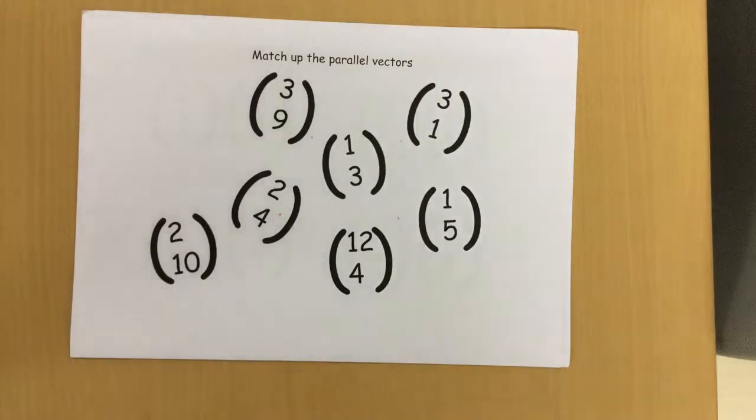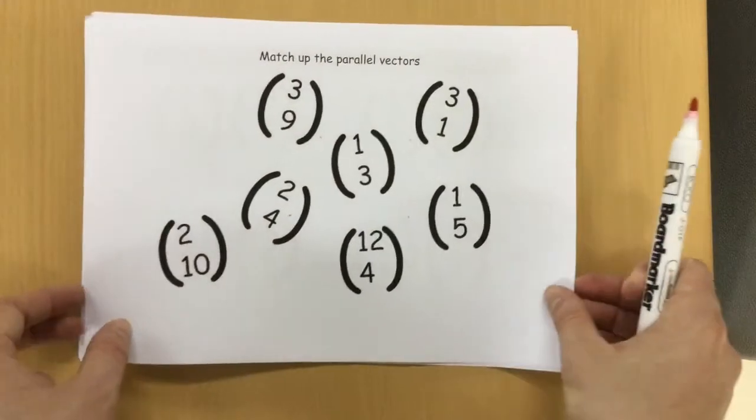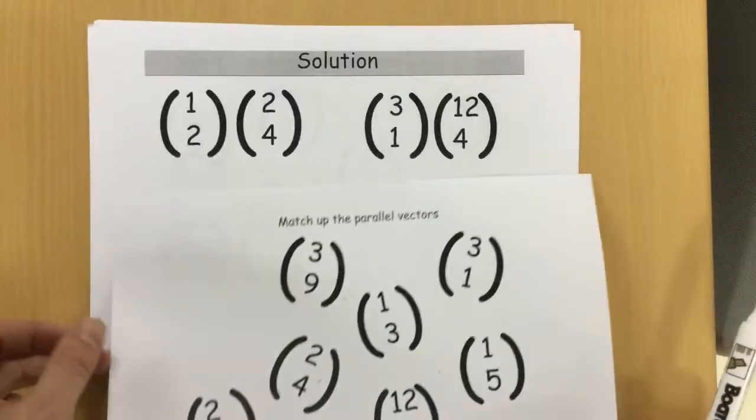Ten seconds left. And 5, 4, 3, 2, 1. Stop there. So, you should have found that your matching pairs were as follows.